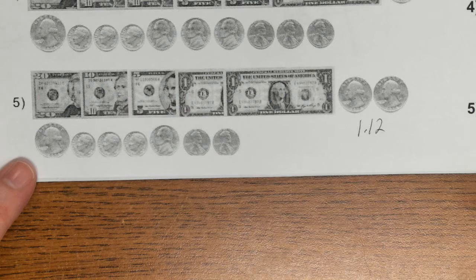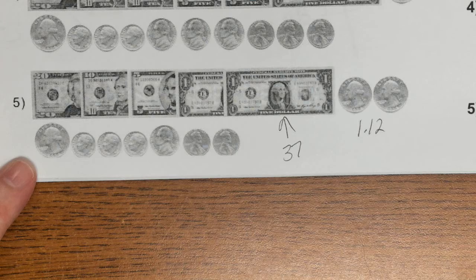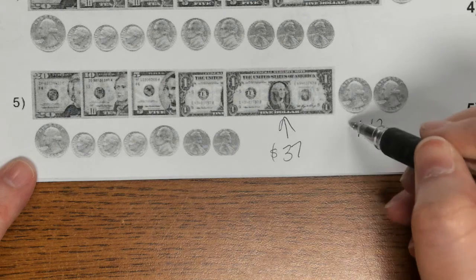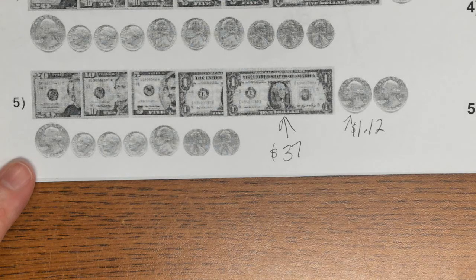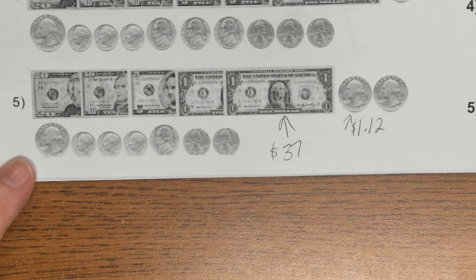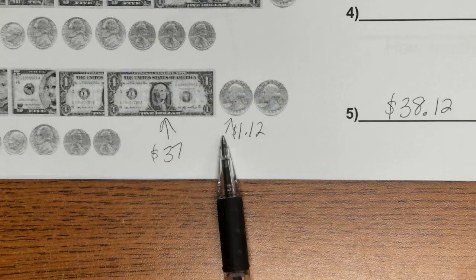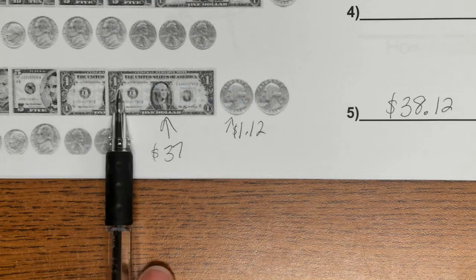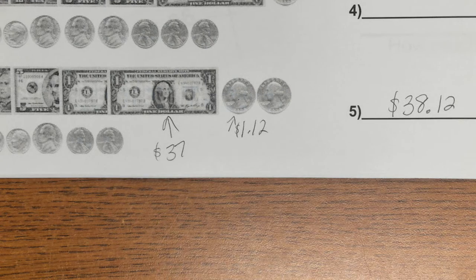So how many dollars do you actually have? You had $37 here. You had $1.12 with the coins. $37 and $1.12 makes how much? Didn't that make $38.12? Yeah. This one was the only one where the coins added up to more than $1, so it changed what your dollars added up to. Okay? And that's why I wanted to make sure to do that one with you.